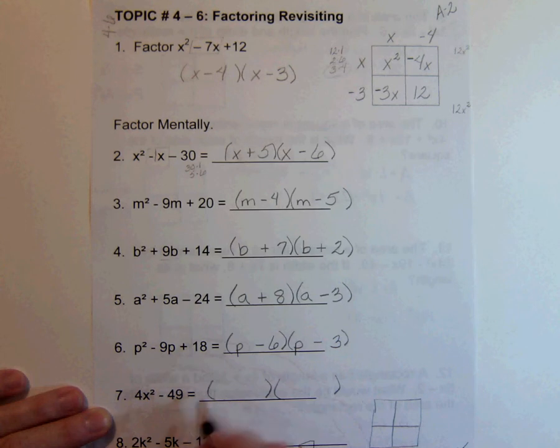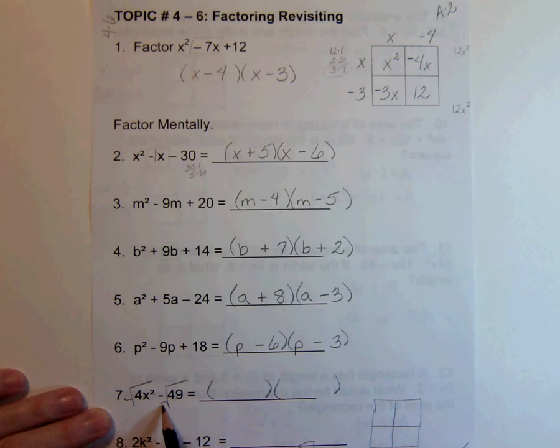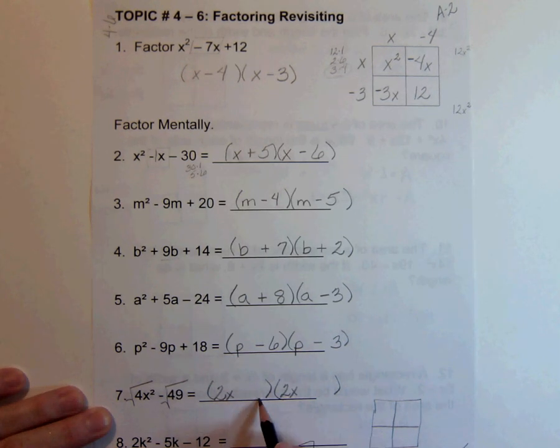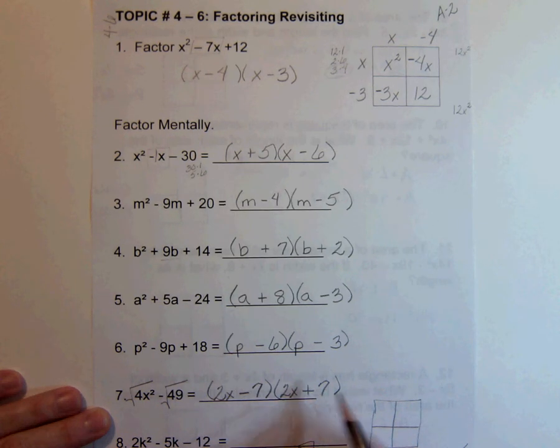This one, since there is no middle term, I'm looking for a difference of squares. This would be a 2 on both sides, and this has to be the same number as this. The square root of 49 is 7. The middle term goes away because one of them is a minus and one is a plus. Review difference of squares if you need to for number 7.